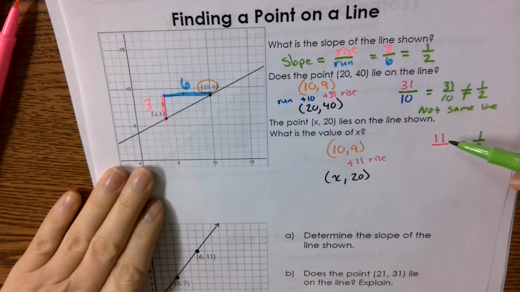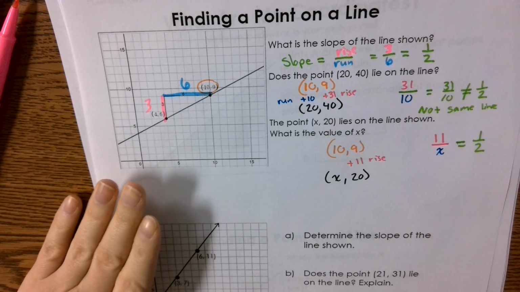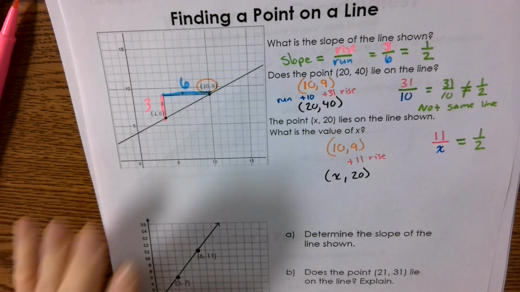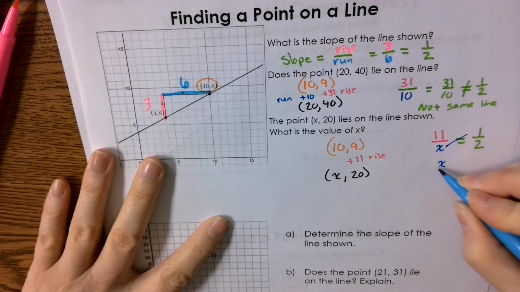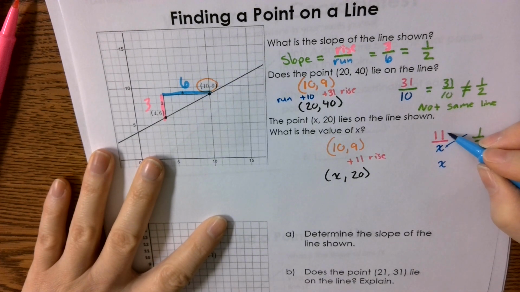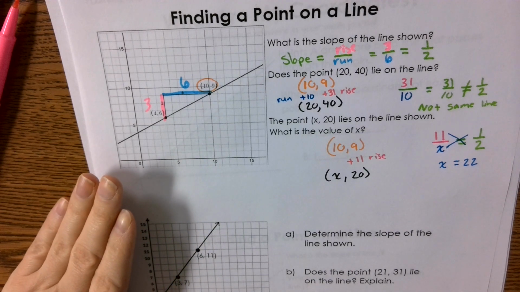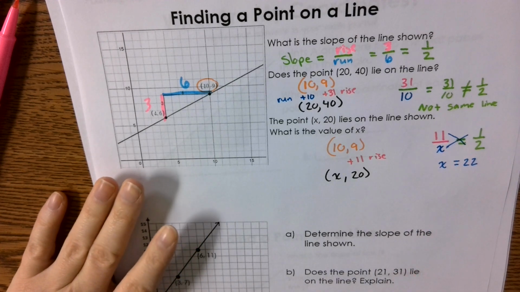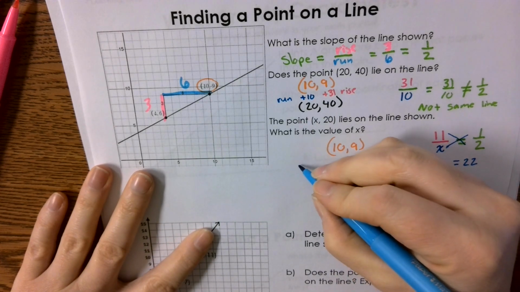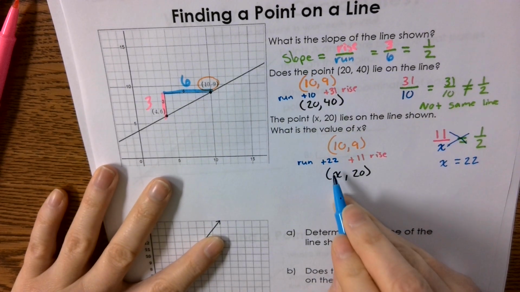Thank you. All right, so I have a rise of 11. I need to know what the run is going to be so that the slope is the same thing as 1 over 2. Okay, so you can easily do a quick cross product to be able to work that out. If I do x times 1, that's just going to come out to x. And then if I do 11 times 2 is 22. So I get x is going to be equal to 22. Everybody follow that so far? Okay, I know what my rise is going to be. I have to use that rise to be able to find what the run has to be in order for the slope to be 1 over 2. So the run is going to be 22. So what is 10 plus 22 going to give us?